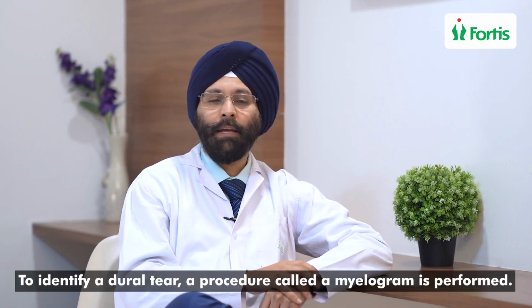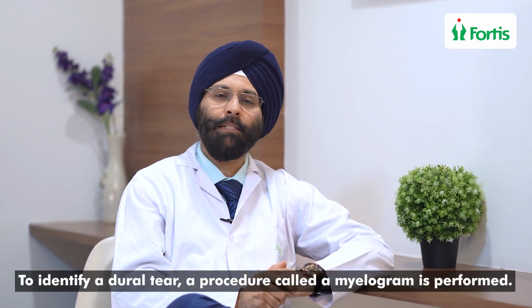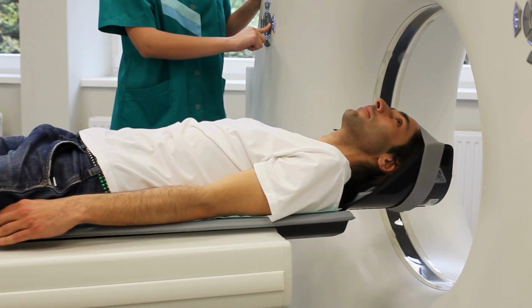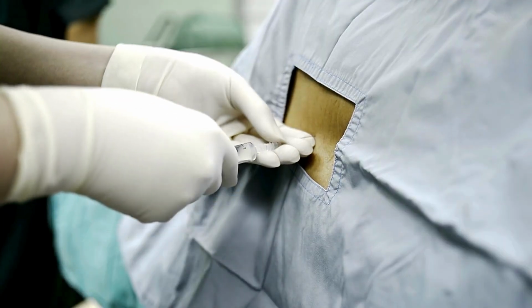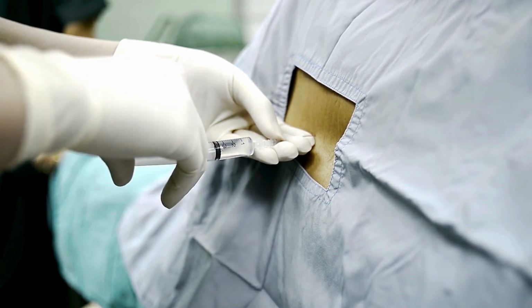Now in this we need to find out where this dural tear is, and how will we find that out? By doing something called a myelogram, which is a CT scan where we give an injection in the spine in the fluid area and we see where it goes. Once we find the place of that tear, we repair it.